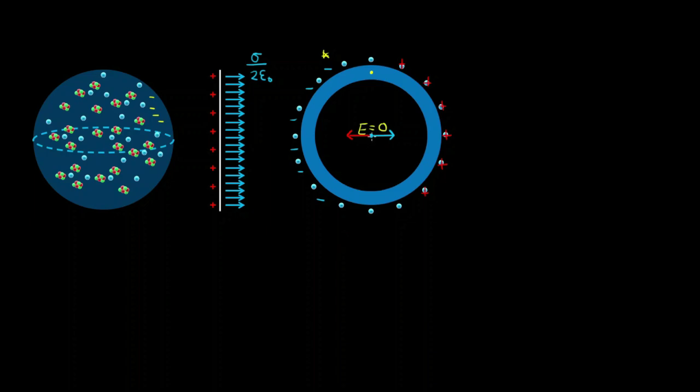At this particular point, the positive charges have an electric field that points away from the positive charge, and the negative charges have an electric field in the direction towards those negative charges. If you sum up all the electric fields due to these charges, you get a resultant that acts in this manner.